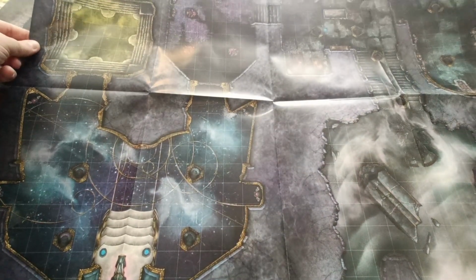And then our last map, we have got an underground crypt.